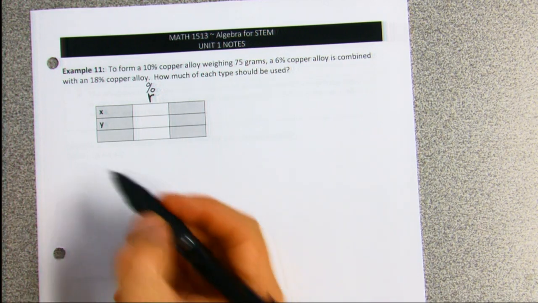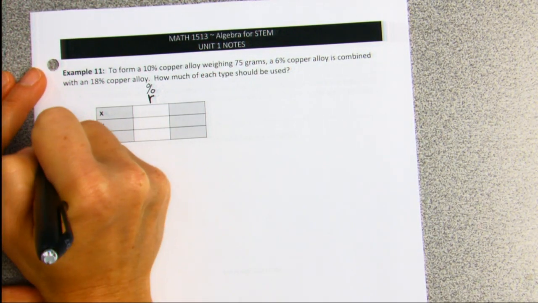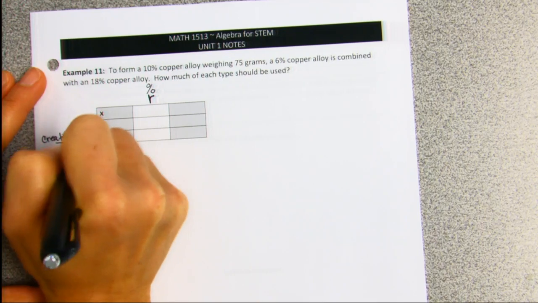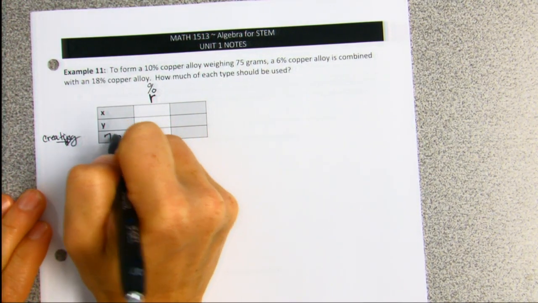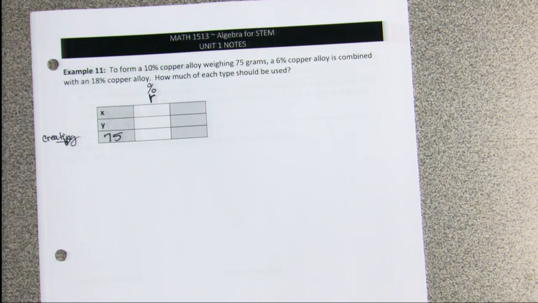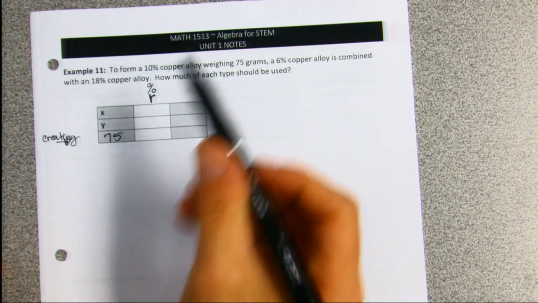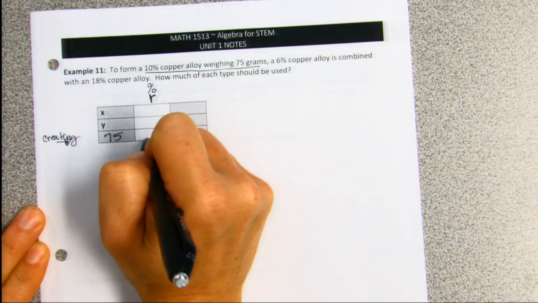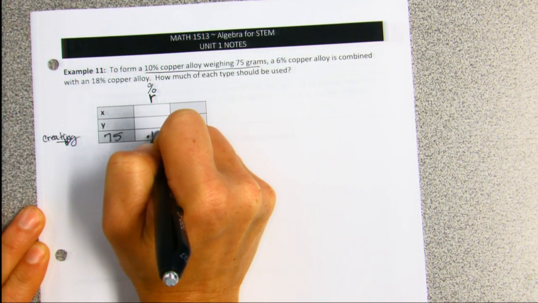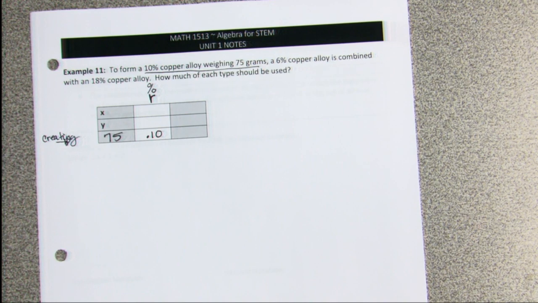So we want to create, this is what you're creating. So your total line, you want to think, this is what I'm trying to create. So I know I'm going to try to figure out how much of the 6% and how much of the 18%, how much each of those we're going to use to make 75 total grams. So let's put 75 right there. And I want it to be a 10% copper alloy. So this is all representing the same thing. So 10% would be 0.10 or just 0.1.